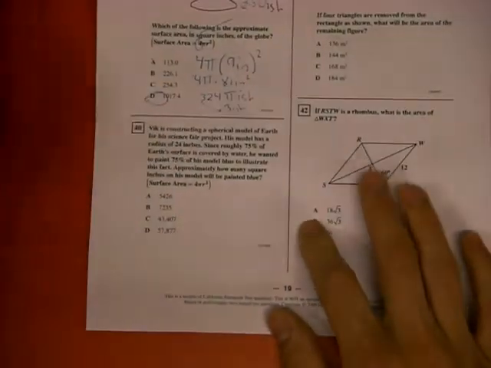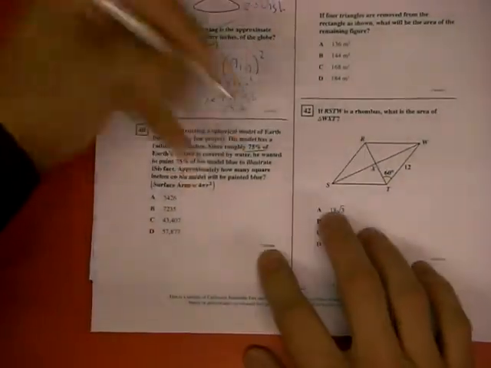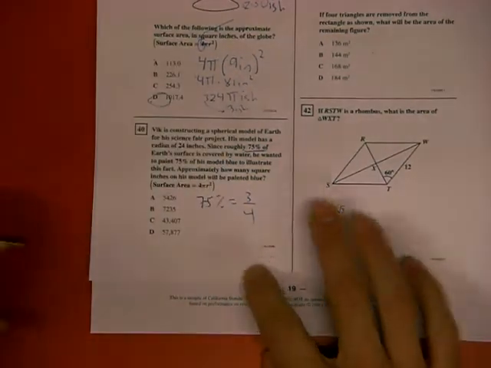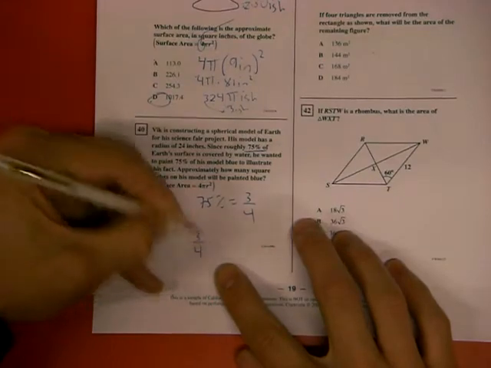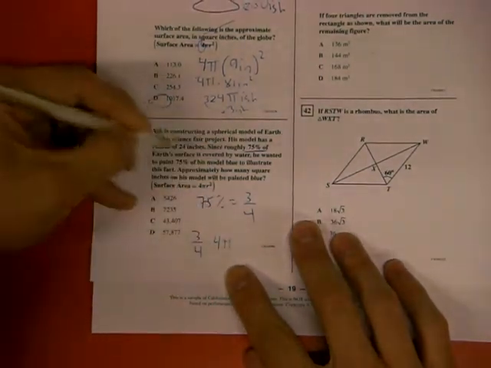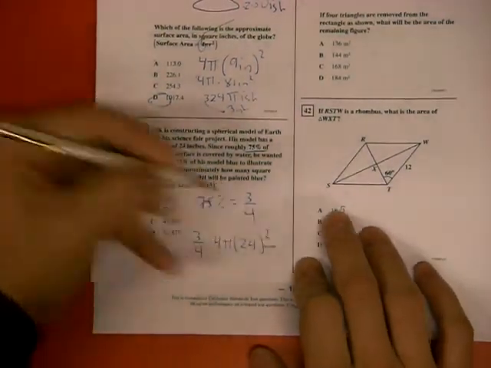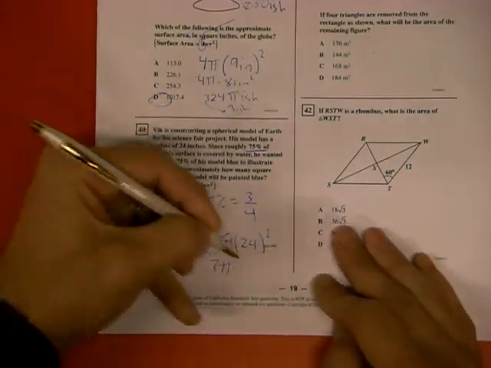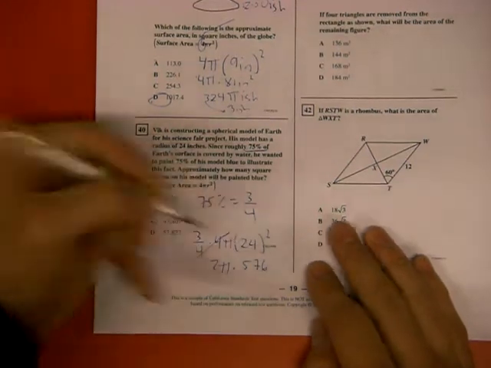For number 40, Vic is constructing a spherical model, and so on. 75% is equal to 3/4. You've got to remember that. So then I can say, oh, 3/4 times 4 pi 24 squared. Well, those cancel, leaving me 3 pi times 24 squared. 24 squared I have memorized is 576.